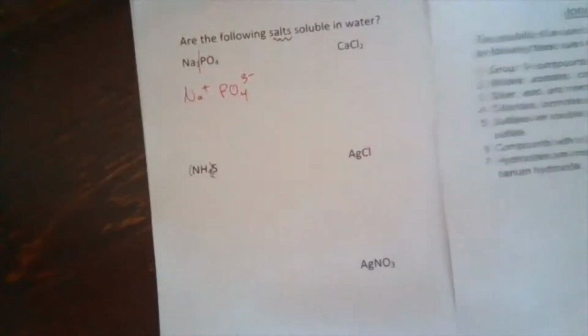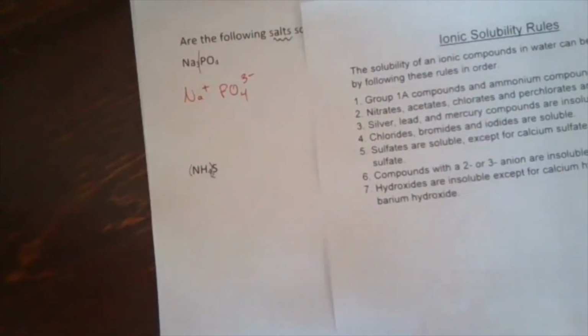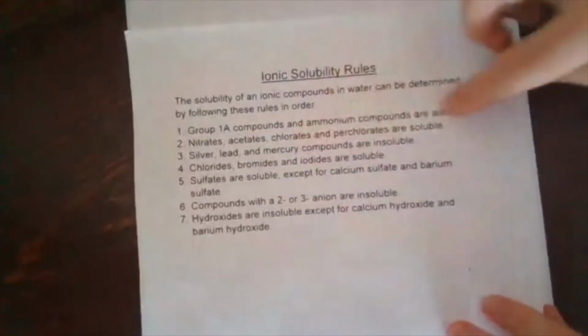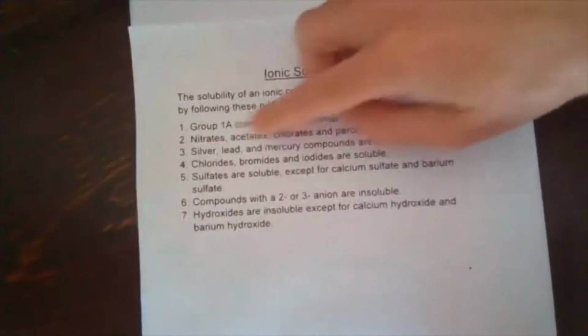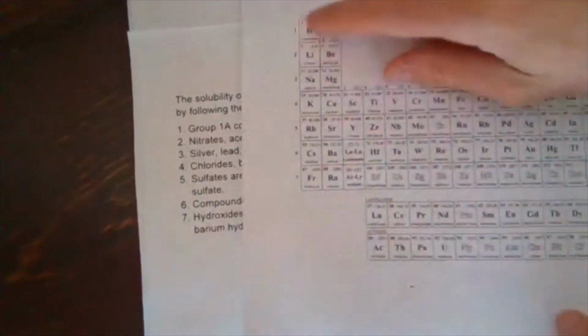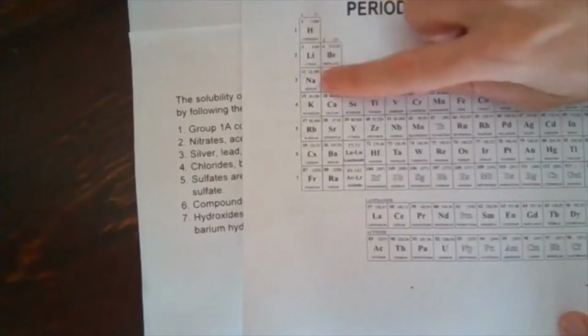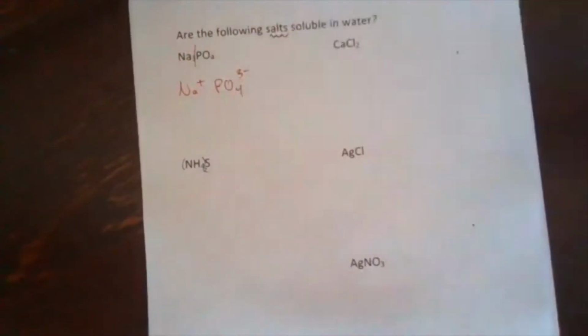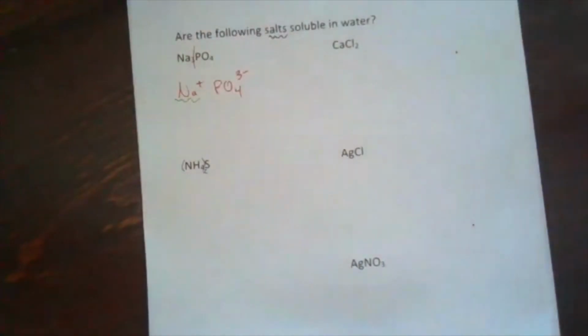I just want to parse out what it is. So I get Na+ and PO4 3-. When I go through my rules, I can see that rule 1 says group 1A compounds and ammonium compounds are soluble. So group 1A compounds. If I go to the periodic table, group 1A is over here: lithium, sodium, potassium, rubidium, cesium. That's the alkali metals that we're looking at for ionic compounds. So Na+, that right there, is group 1A. So this compound is soluble by rule 1.